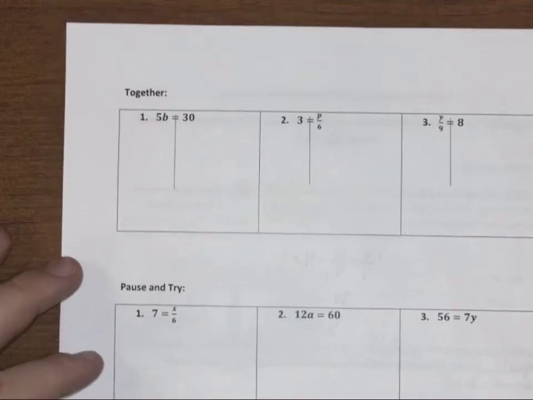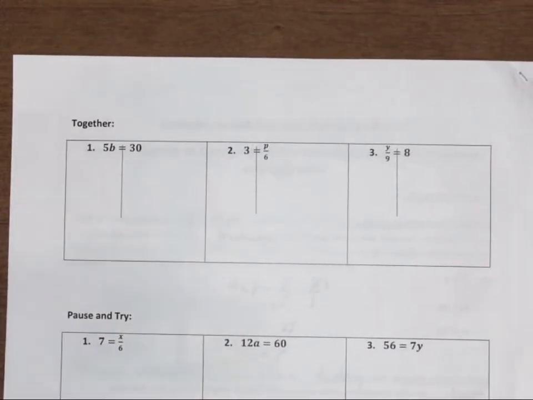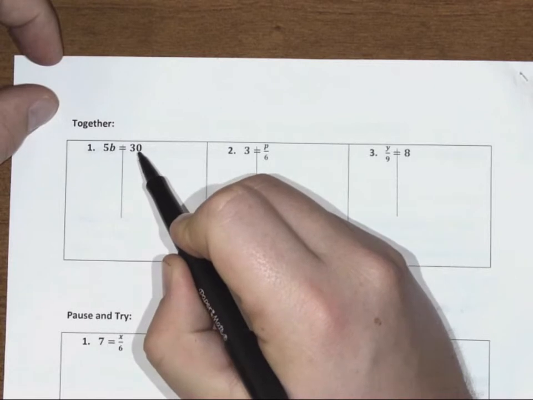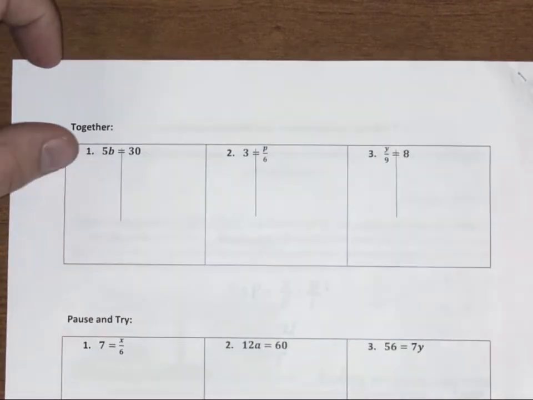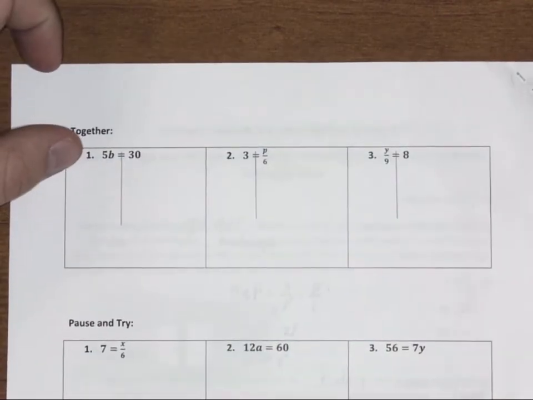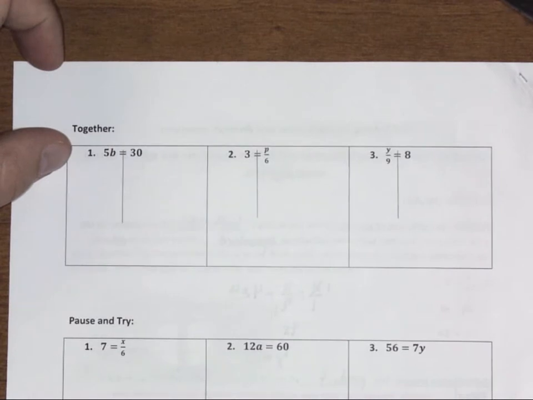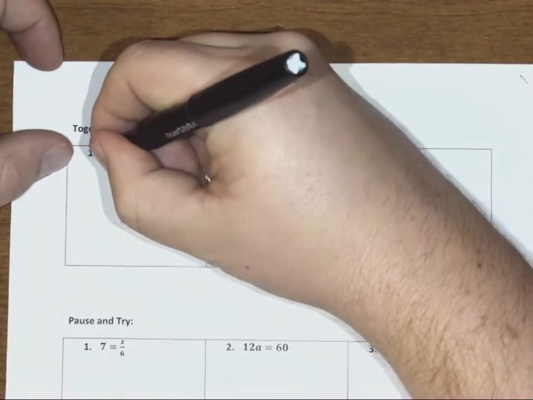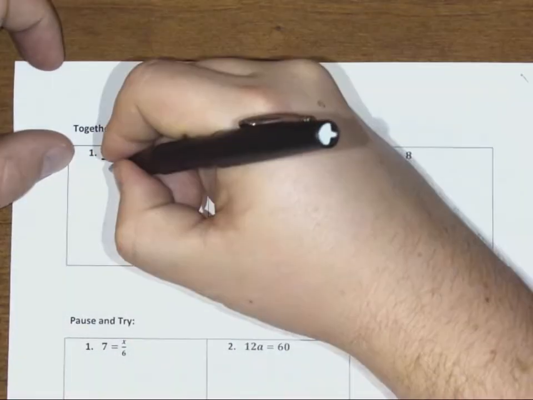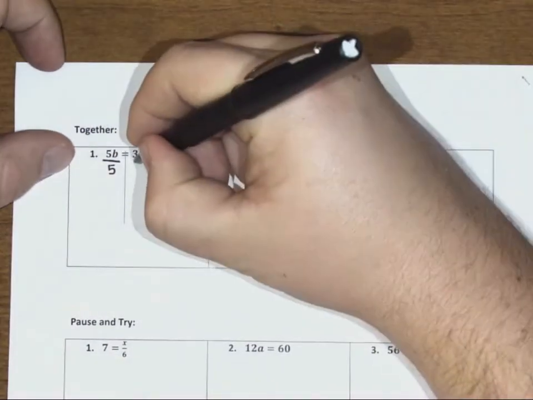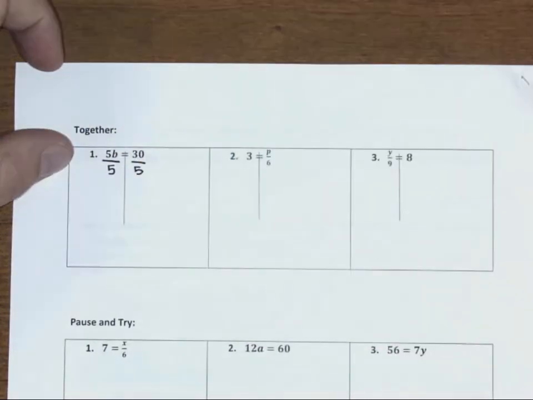So let's look at a few practice problems before we let you try some on your own. Okay, so we have 5 times b equals 30. So right now we have a multiplication problem. So in order for me to isolate the b, the variable, and get it by itself, I need to use an inverse operation. So I'm going to do the opposite of multiply, which is divide by 5. And whatever I do to one side, I must do to the other side.